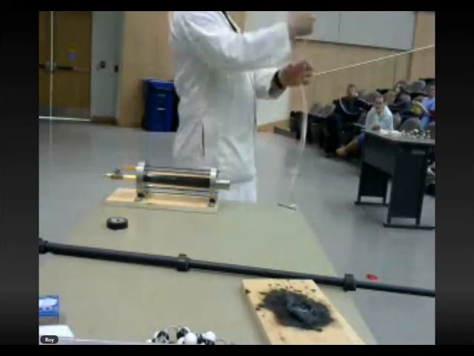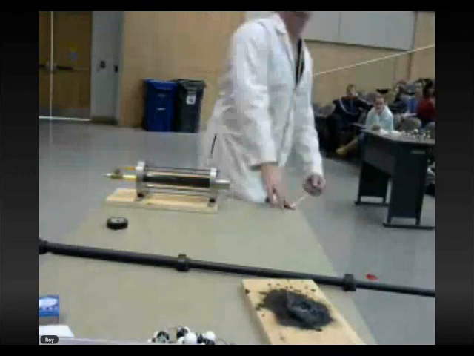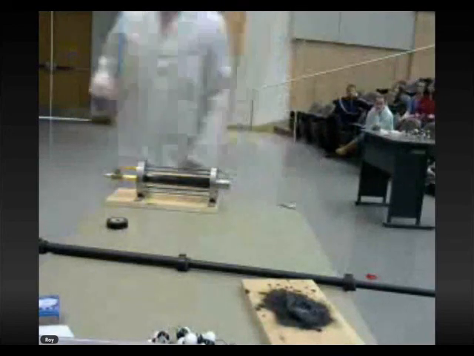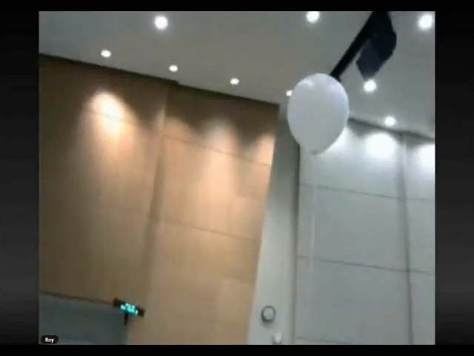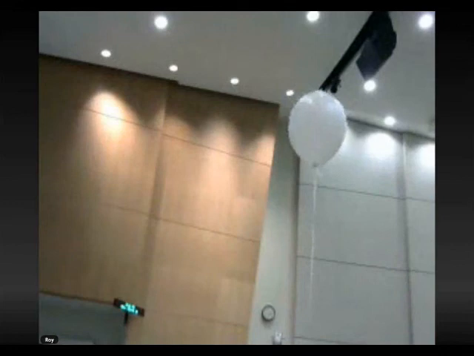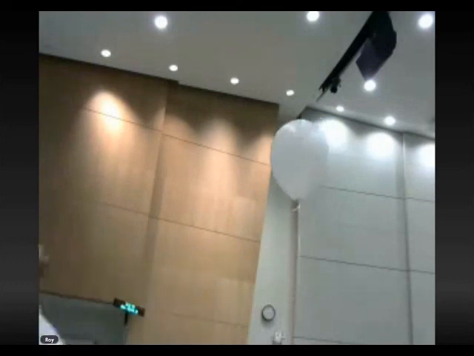So this balloon is filled with hydrogen, not helium. Okay, we'll angle our camera up. We'll bring the balloon down a bit. There we go. All right, so that balloon is filled with pure hydrogen.